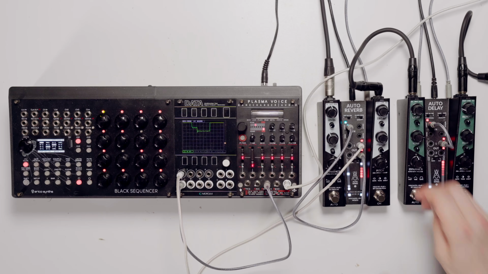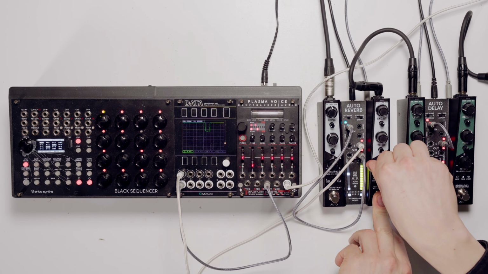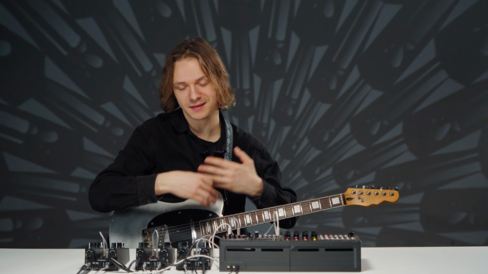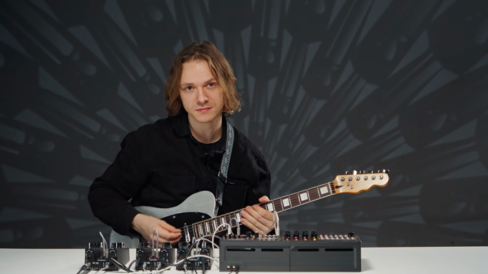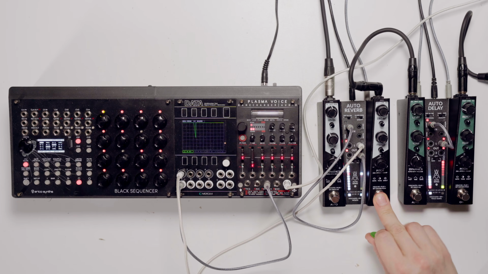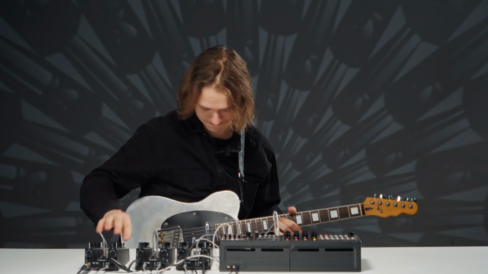And we can always introduce some ramping, and we can always recalibrate this central note on the fly. So I don't know, let's change it to a G and see where that takes us.